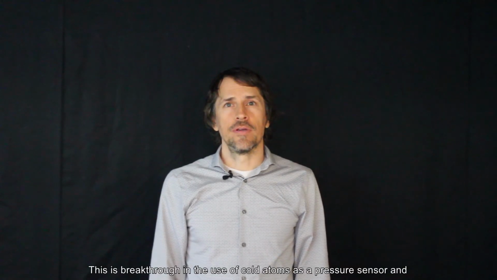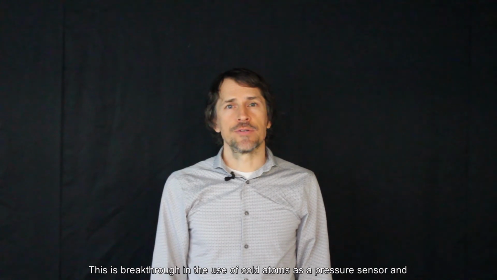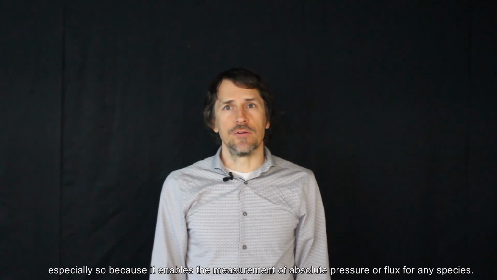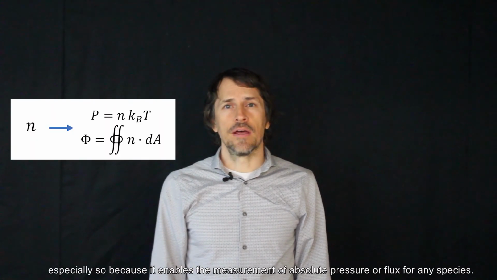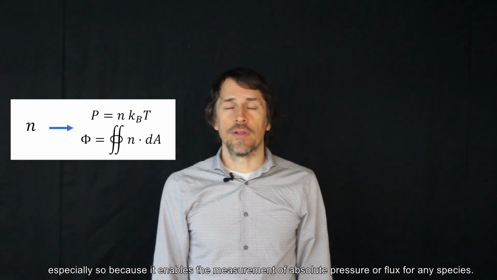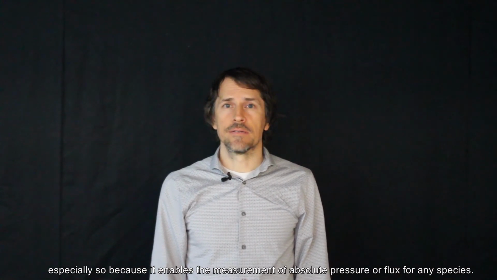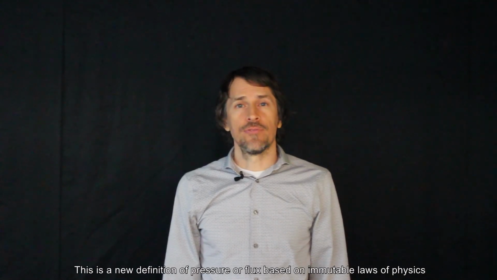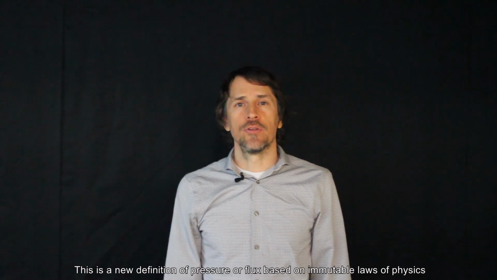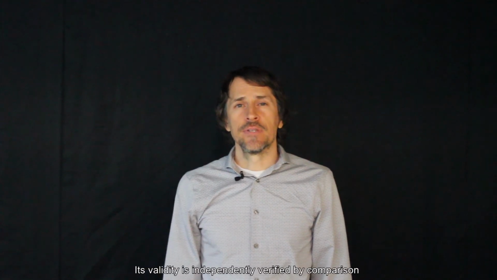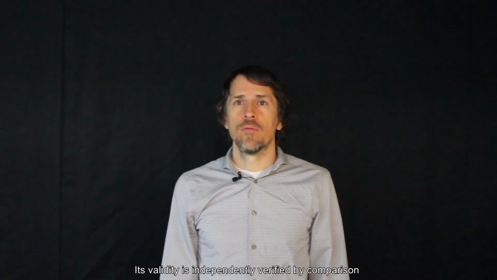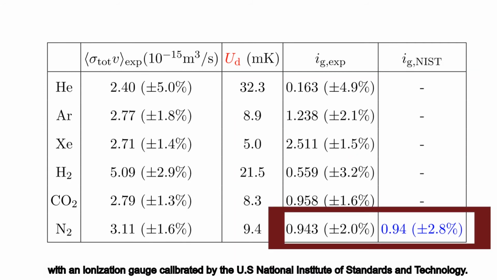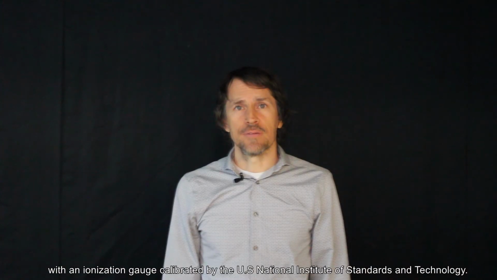This is a breakthrough in the use of cold atoms as a pressure sensor, especially so because it enables the measurement of absolute pressure, or flux, for any species. This is a new definition of pressure or flux based on immutable laws of physics. Its validity is independently verified by comparison with an ionization gauge calibrated by the U.S. National Institute of Standards and Technology.